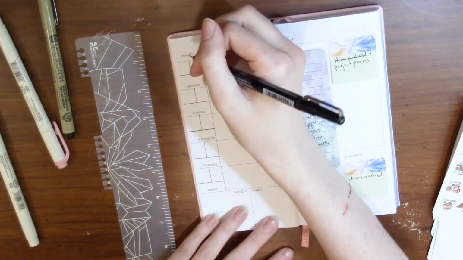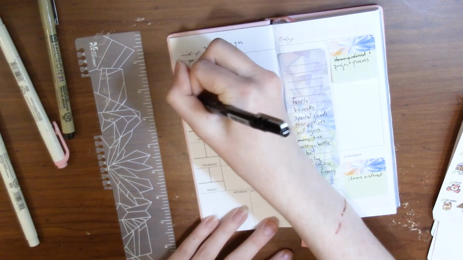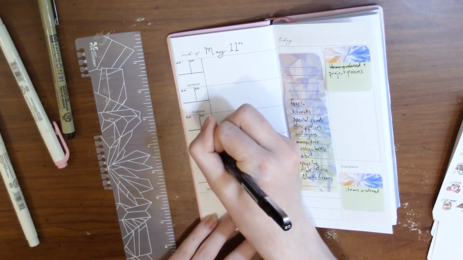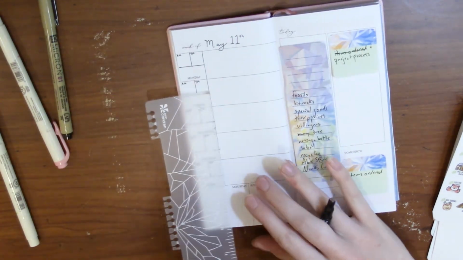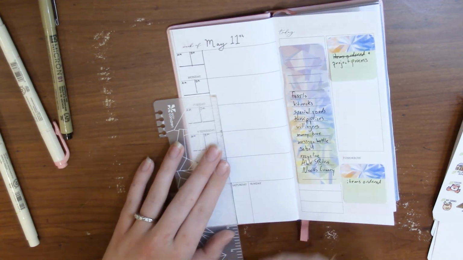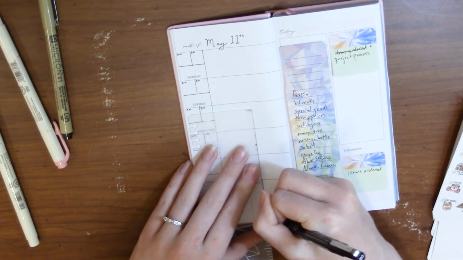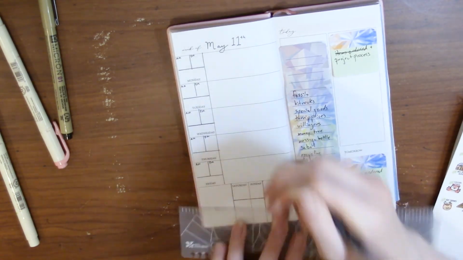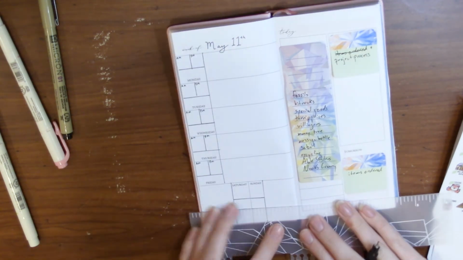This side of the spread does get a little bit busy looking as I'm filling it out. So I think what I'm going to end up doing is taking a highlighter and highlighting the names of the days, like Wednesday, Thursday, Friday, so that they stand out a little bit more and it's not just so much black and white on a spread. Because yeah, it just looks a little bit busy.